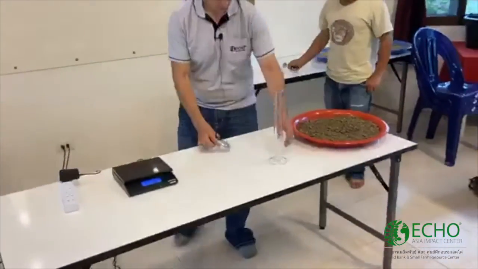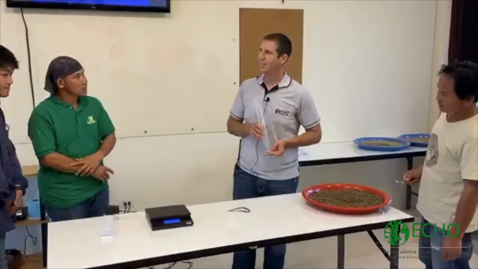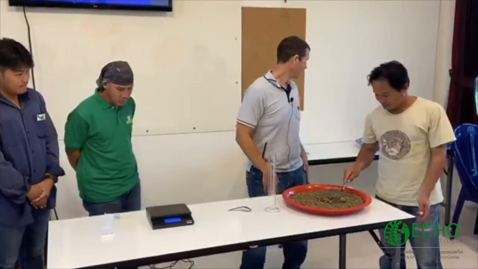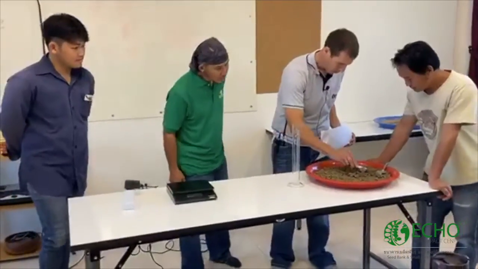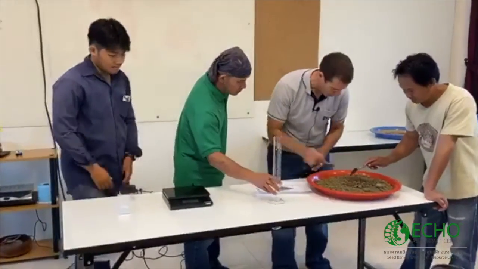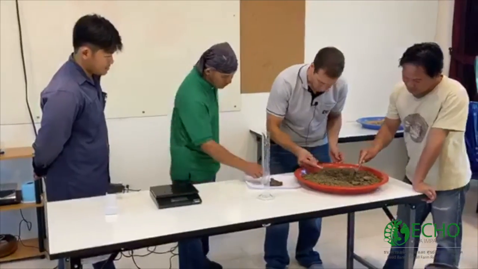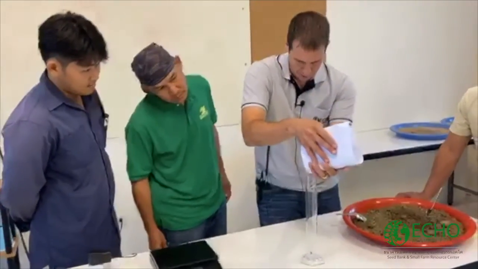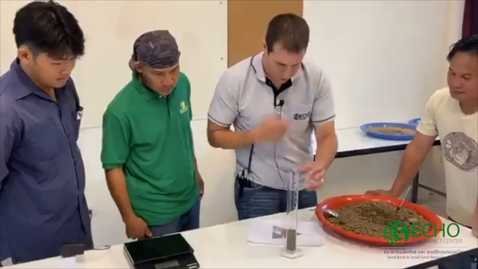In the laboratory, we sometimes use this method as an approximation, just to give us an idea about the bulk density. It's not exact, but it's close. We're going to try to avoid the big pieces. Put some soil on this paper and transfer it very carefully into our graduated cylinder. I should have weighed this first. Oh well, we'll weigh it afterwards.